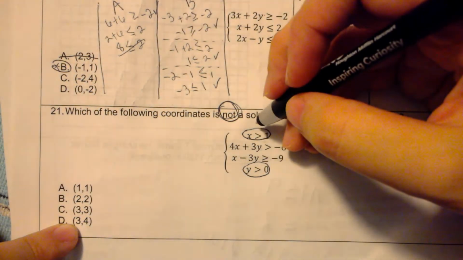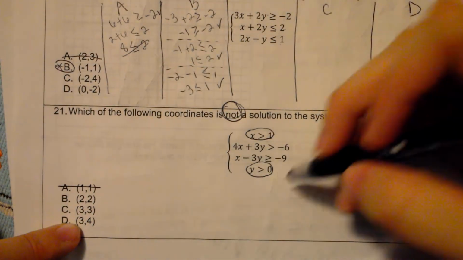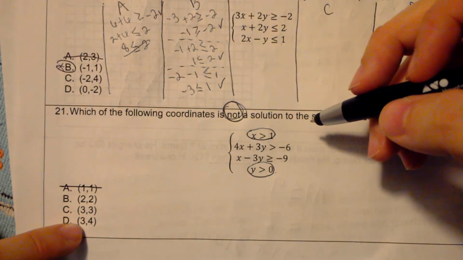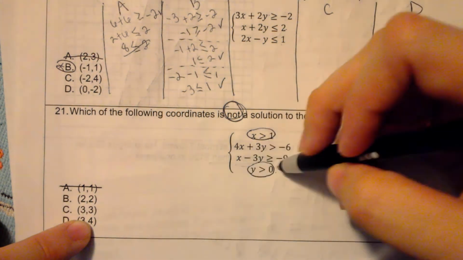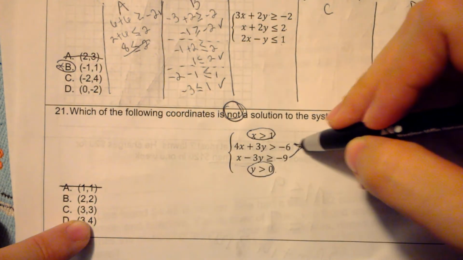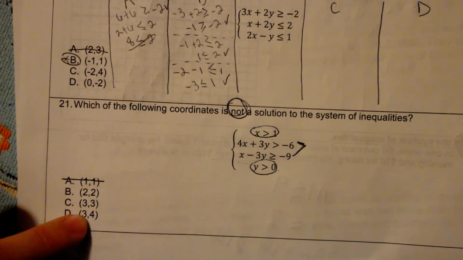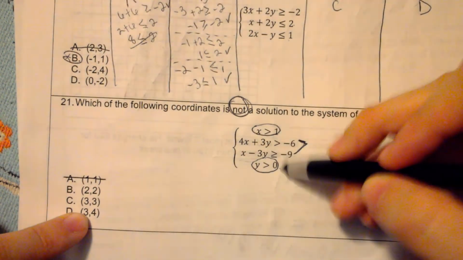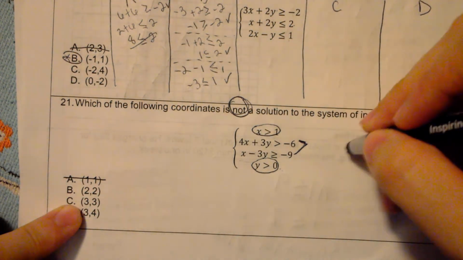The first one, x is greater than 1. So x cannot be 1, so A is out. And then y has to be greater than 0. The rest of them have y's that are greater than 0, so we don't care about that. So we're only going to look at these two, since these three satisfy both of the inequalities.